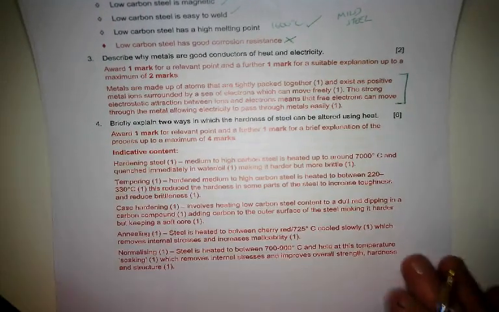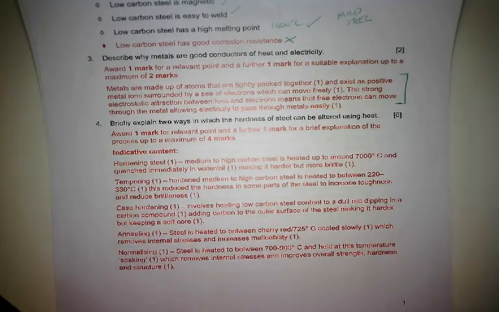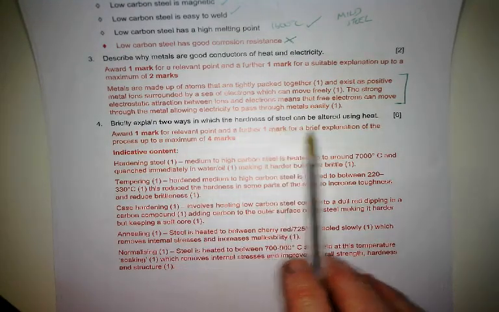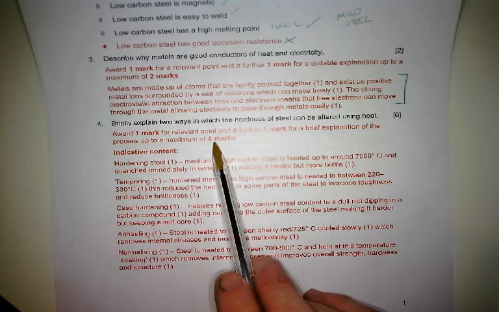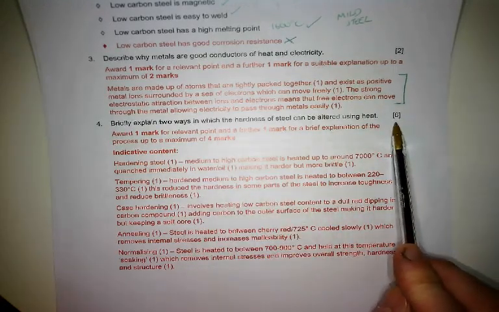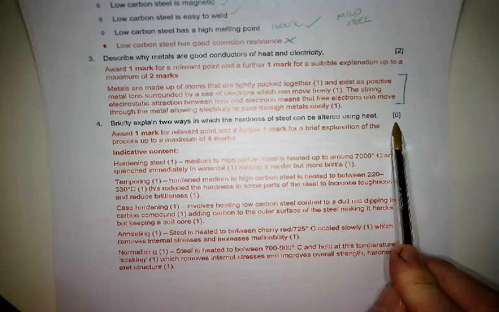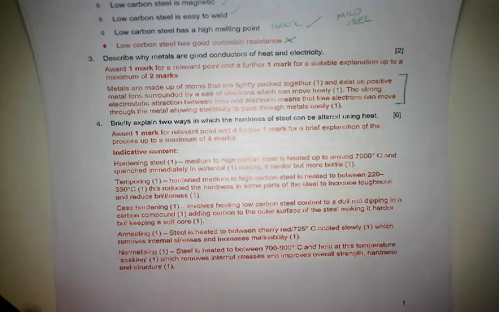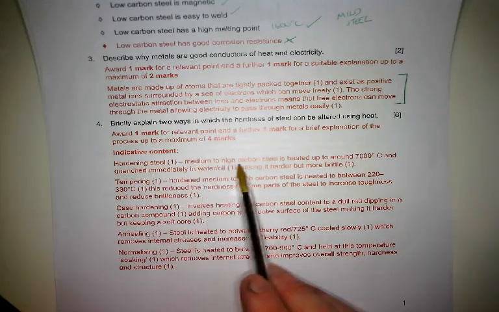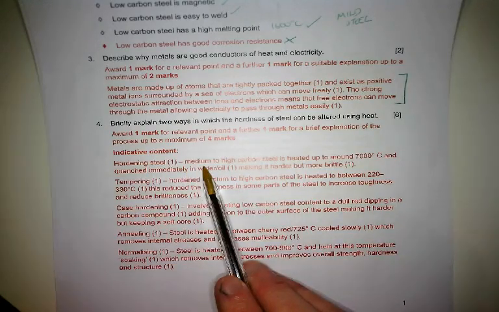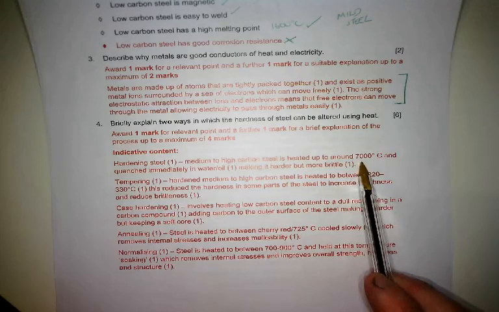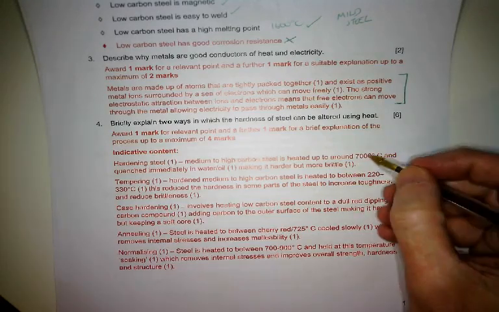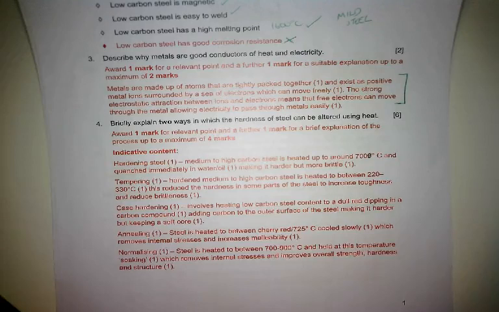If we go on to number 4, two ways in which the hardness of steel can be altered using heat. 1 mark for a relevant point, 1 mark for a brief explanation of the process, up to a maximum of 4 marks. We've got 4 marks for the question, so we're looking for two things to be highlighted. So hardening steel, so medium to high carbon steel, we can't do that with low carbon steel or mild steel, it's not got enough carbon in it. Heated up to around 700 degrees C, and quenched immediately in water or oil, making it harder but more brittle.